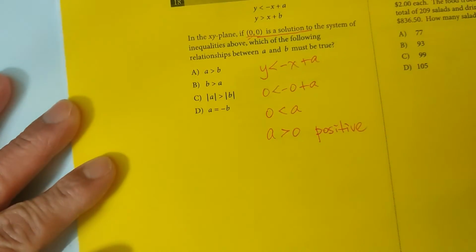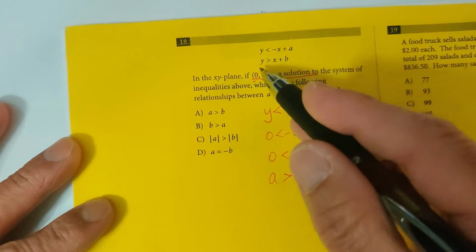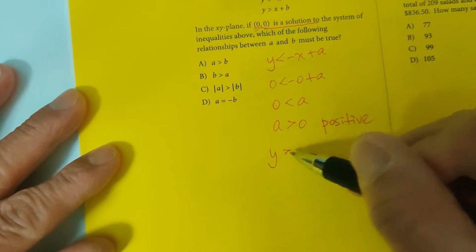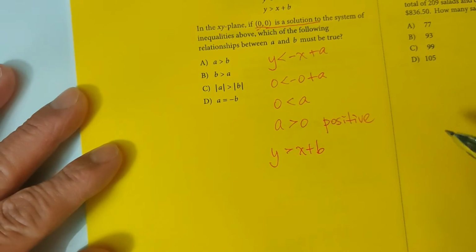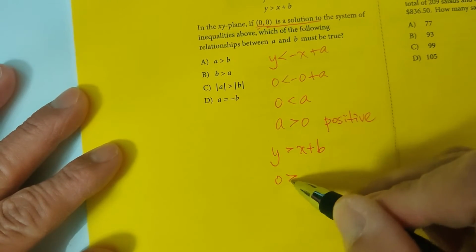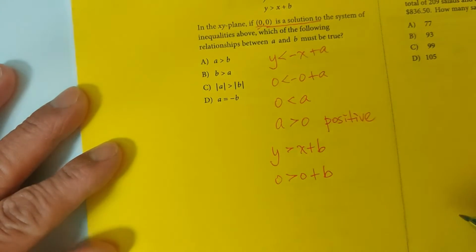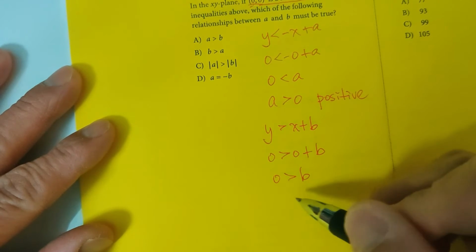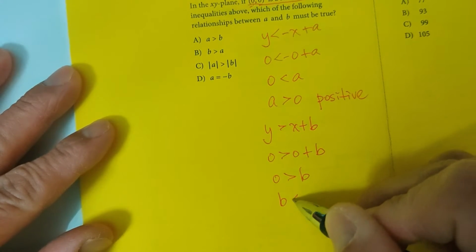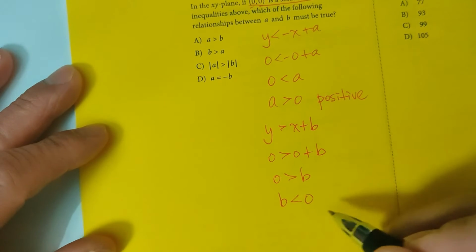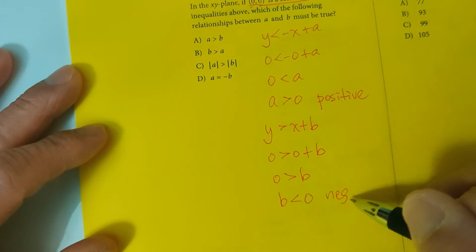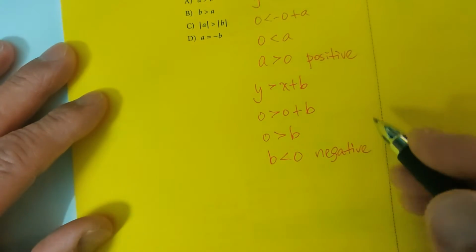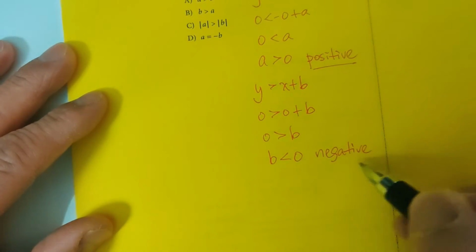And now for the second inequality, y greater than x plus b, I do the same thing. I plug in 0, 0: 0 greater than 0 plus b, and I will have 0 greater than b. Let's just switch the b and the 0, and you can see that b is smaller than 0, which means b is negative. So okay, a is positive and b is negative.